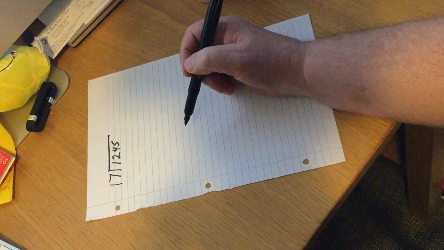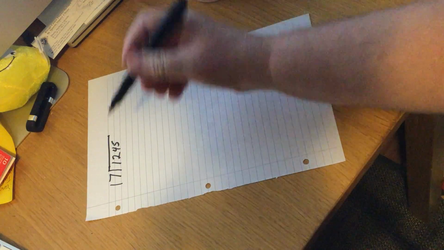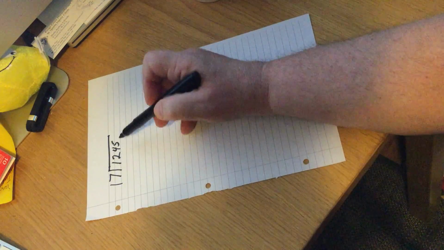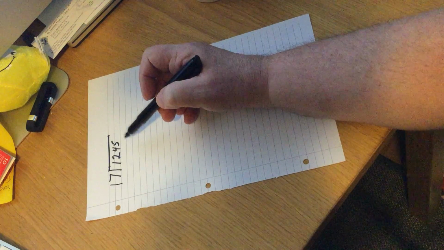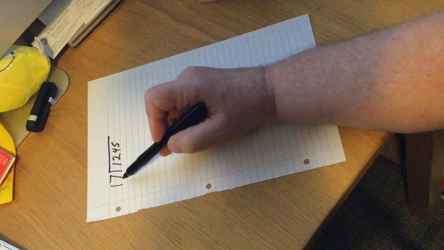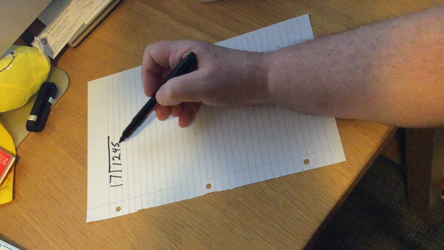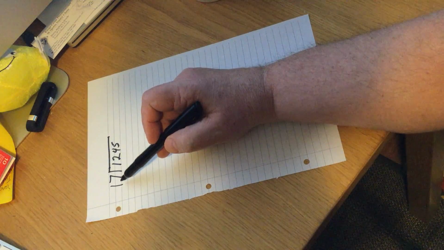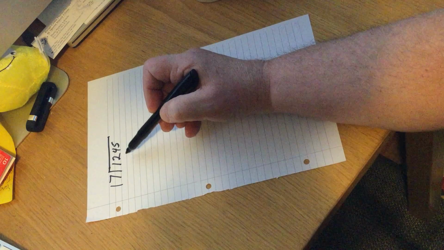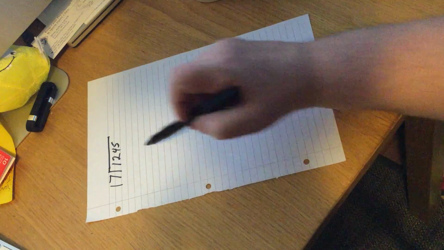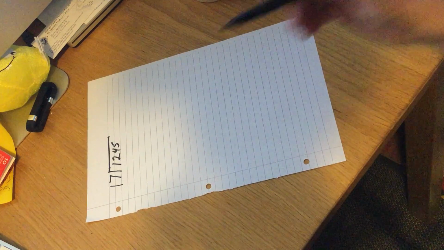The long division algorithm really makes no sense to students. So for instance, when we start with this number, which is the highest number we would deal with in grade 6 in the Ontario school system, first we would ask how many times does 17 go into 1? And we would say it doesn't. And then we would say how many times does 17 go into 12? And it doesn't. And then we would say how many times does 17 go into 124? And then we would get started in our little routine.